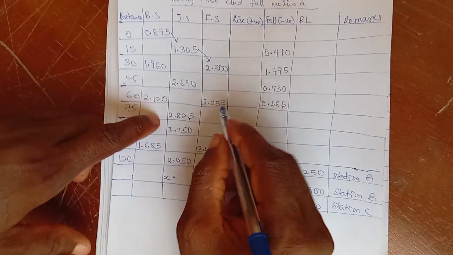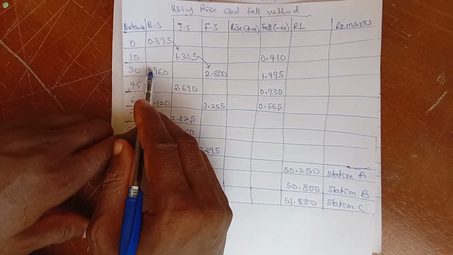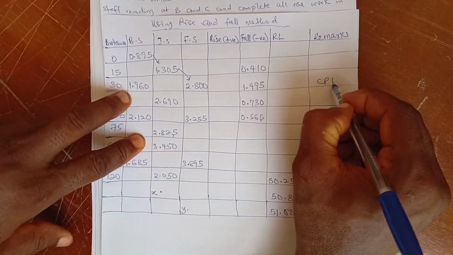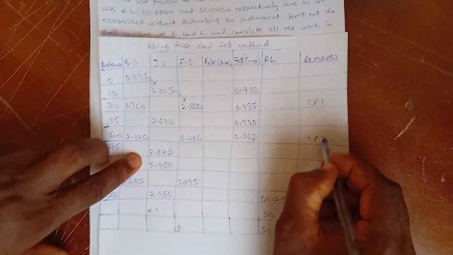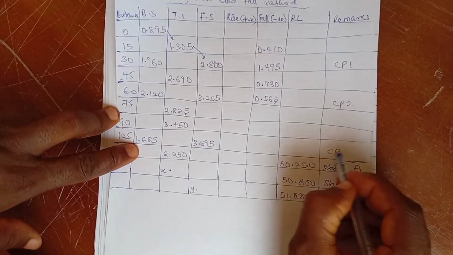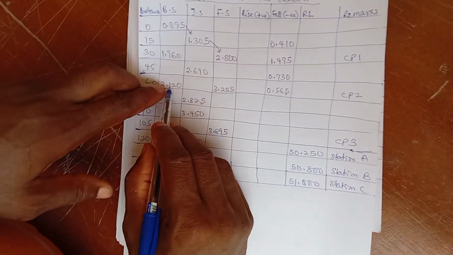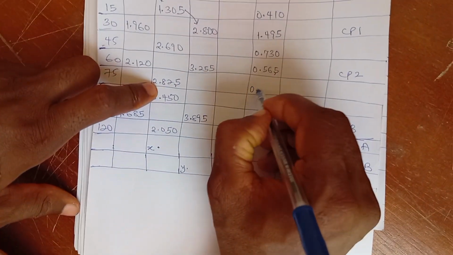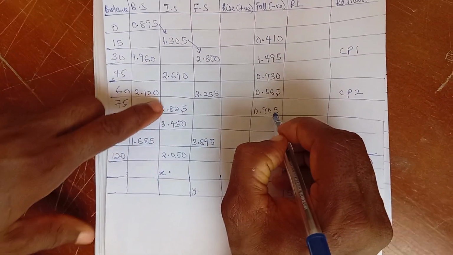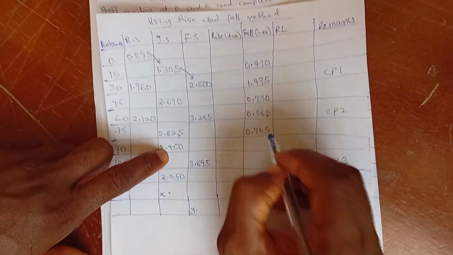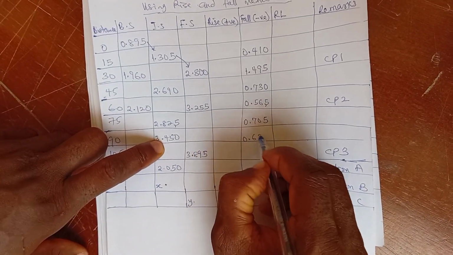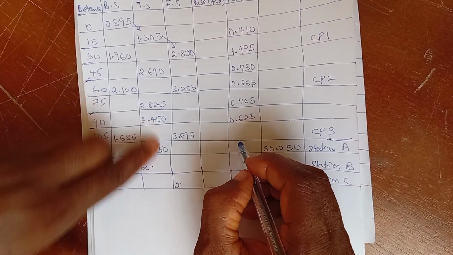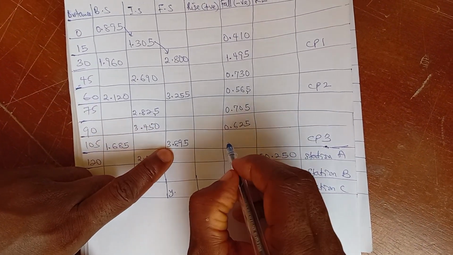Alright, that's one setup. We have change of point here, CP1. Another change of point here. We have another change of point here. Alright, so 2.12 minus 2.825 is 0.705. 2.825 minus this one is minus 0.625. Then we have 3.45 minus 3.895.